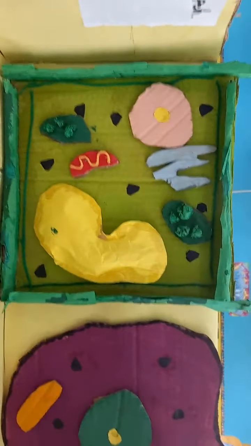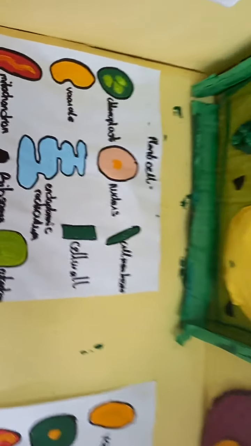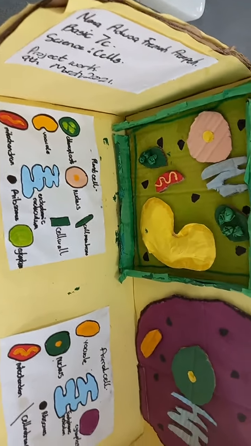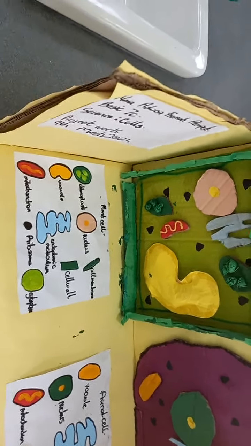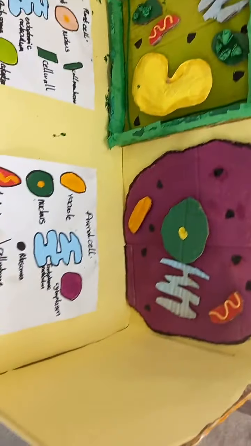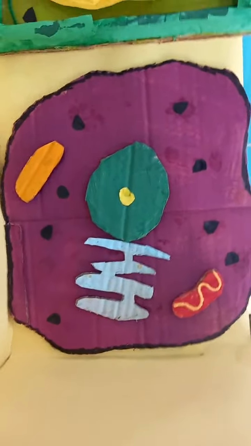So this diagram that he has posted here, we have this as our key. So the diagram and then the key over here are shown for the plant cell. And then for the animal cell, what do we have? Oh, okay.